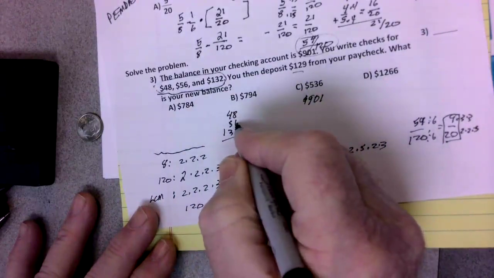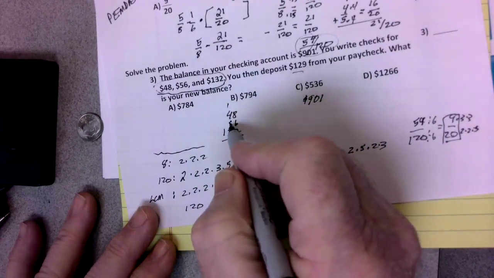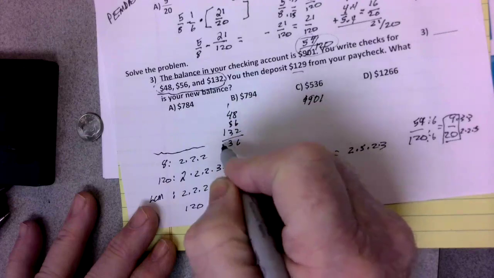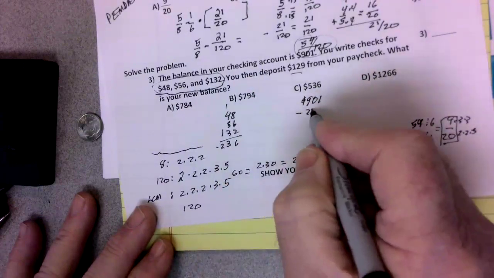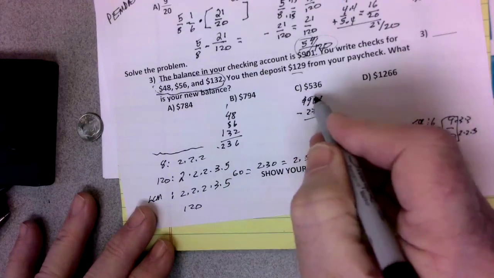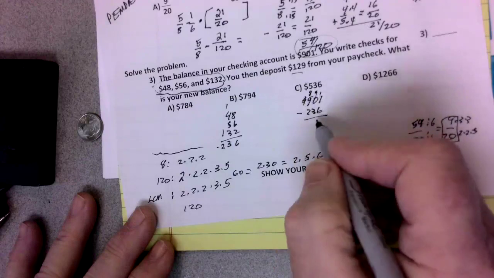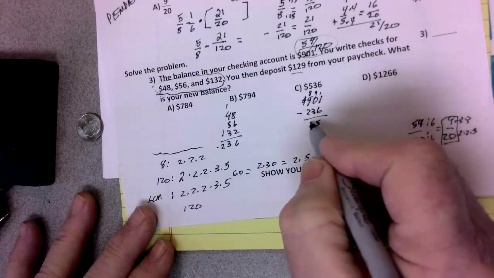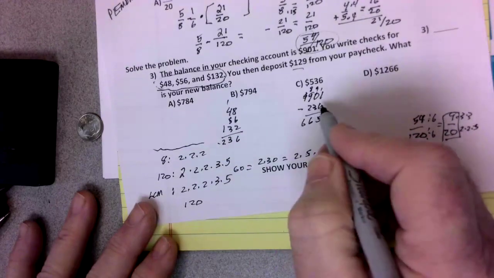8 and 6 is 14, and 2 is 16. 4 and 1 is 5, and 5 is 10, 13. So the subtraction amount is take away $236. So let's do some subtraction here. 8, 9, 10. Do some regrouping. 11 minus 6 is 5. 9 minus 3 is 6. 8 minus 2 is 6. Now that's the amount that I have after I deduct.